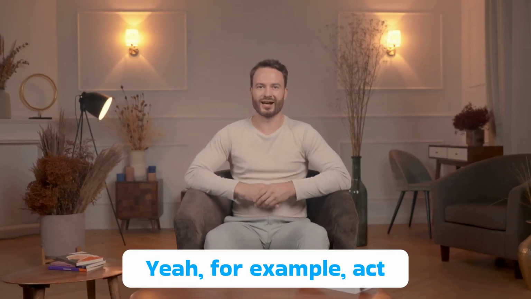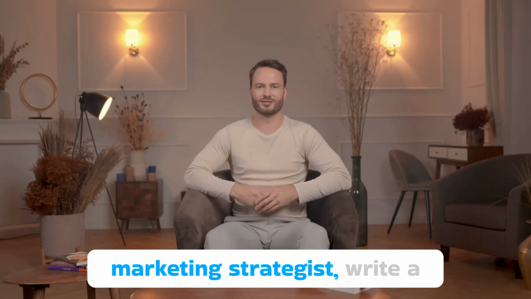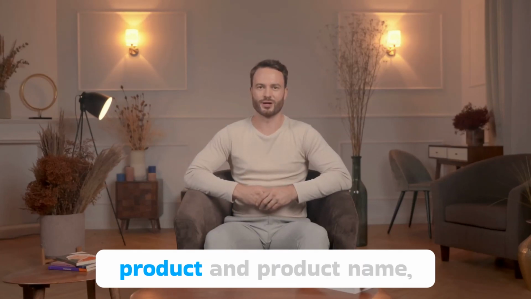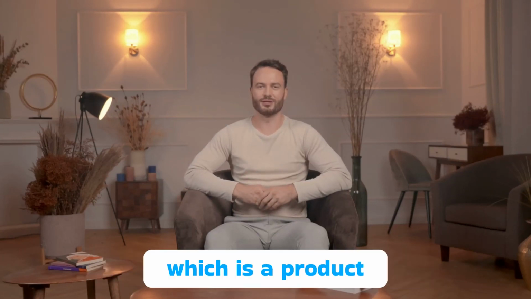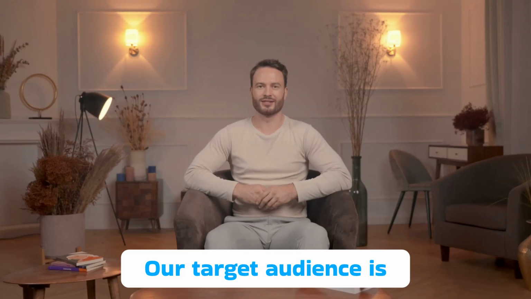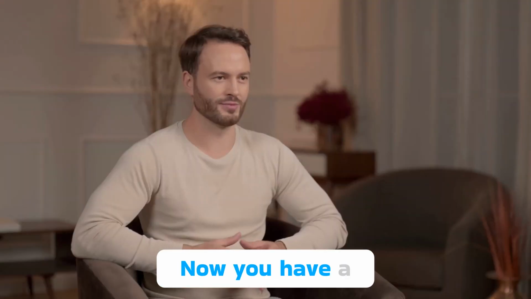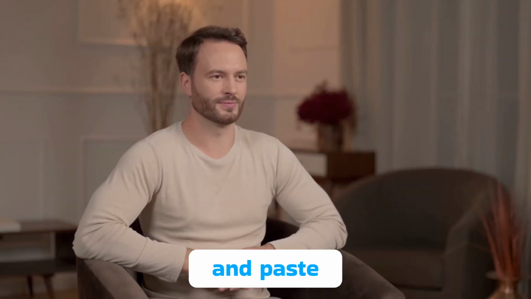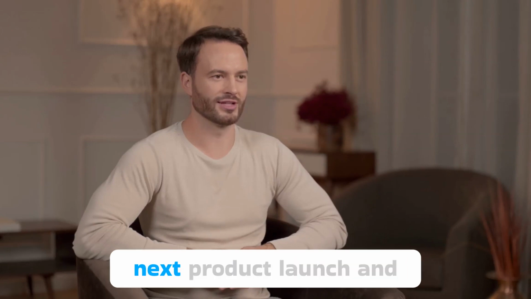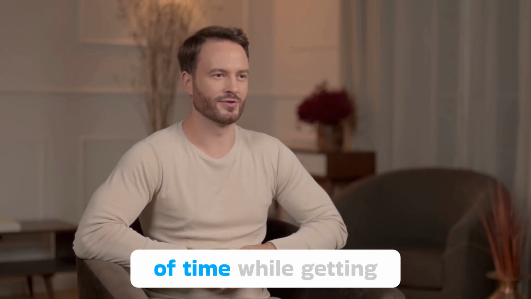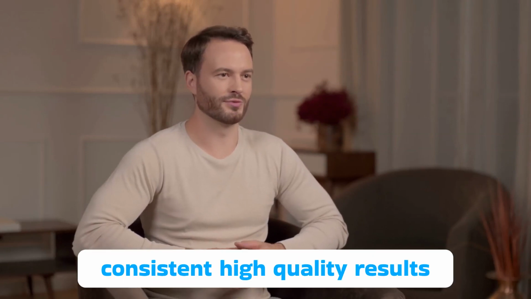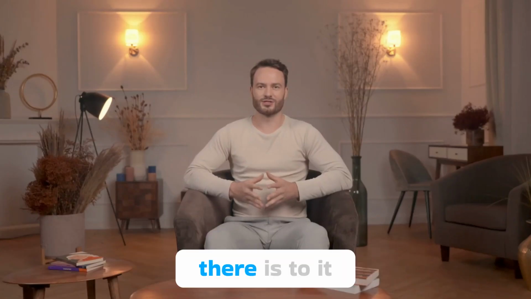For example: "Act as a world-class email marketing strategist. Write a promotional email for our product, [product name], which is [product description]. Our target audience is [target audience]." Now you have a template you can copy and paste. Just plug in the new details for your next product launch, and you'll save a ton of time while getting consistent, high-quality results.